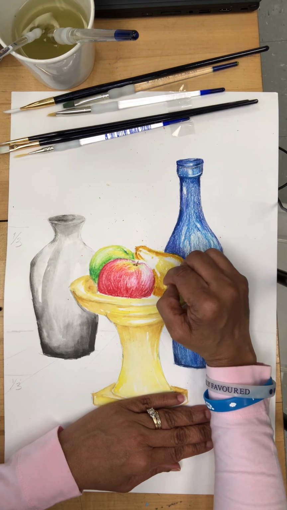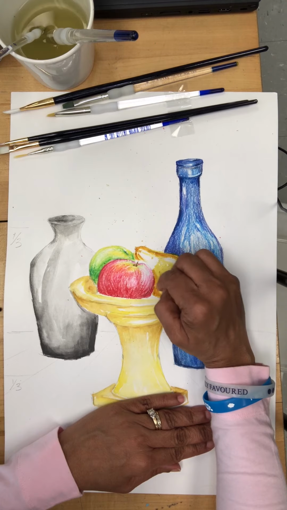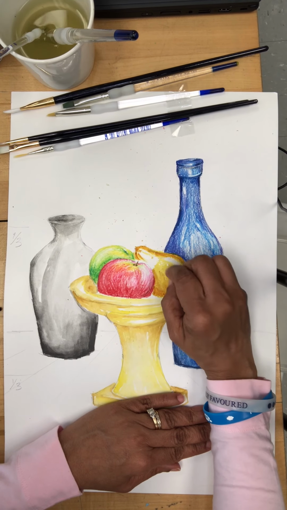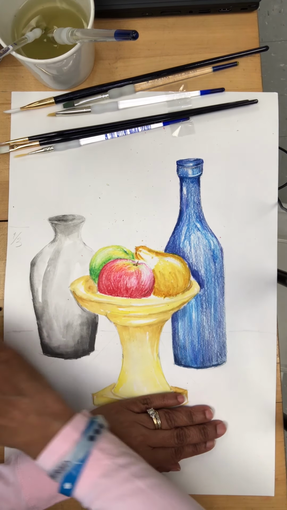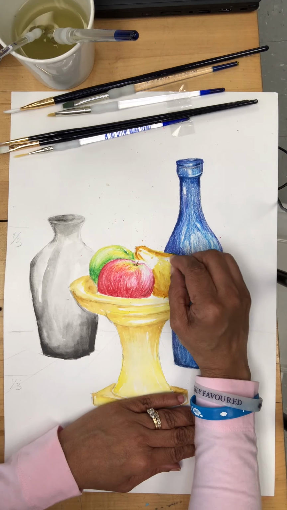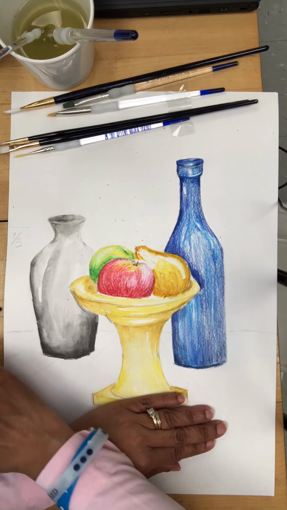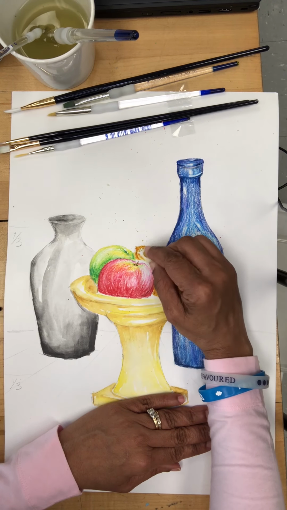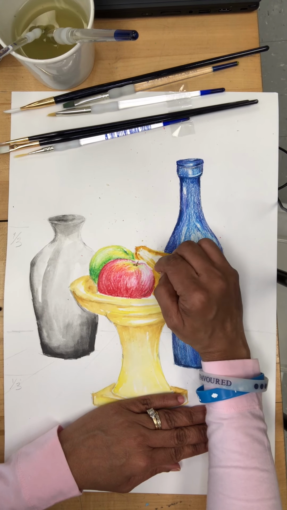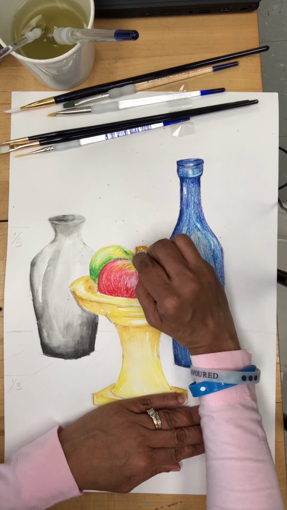Keep that nice buttery base right there. Keep that volume going. Keep that white light pressed in all the way through. If you notice, I'm going back and forth and blending, back and forth and blending.